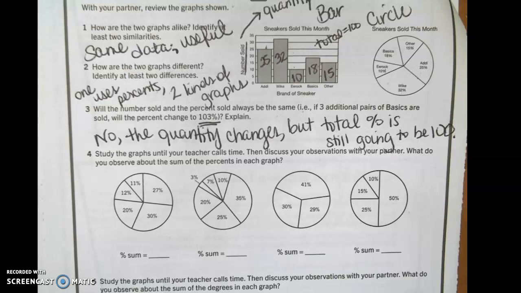Okay, we've got another observation to make. Study the graphs until I call time. You'll get a minute. Then discuss your observations with your partner or somebody next to you or near you. What do you observe about the sum of the percents? Sum means I need to do what?